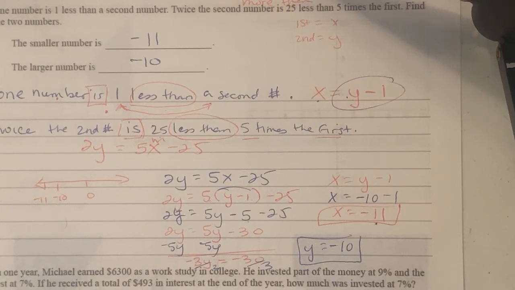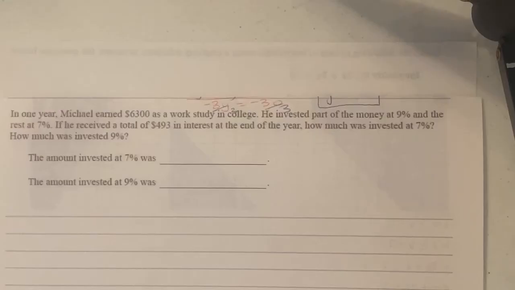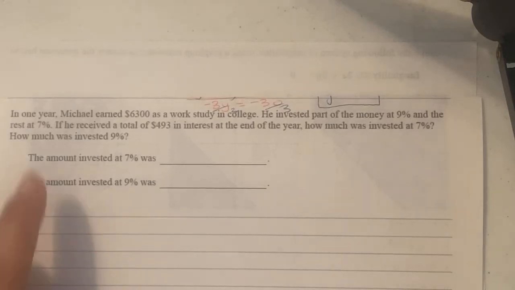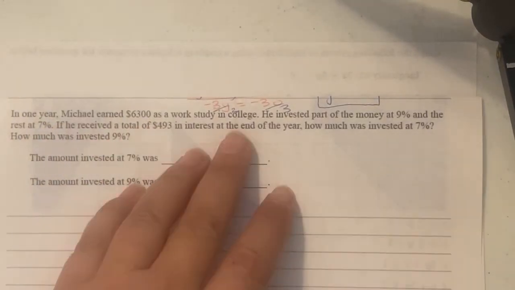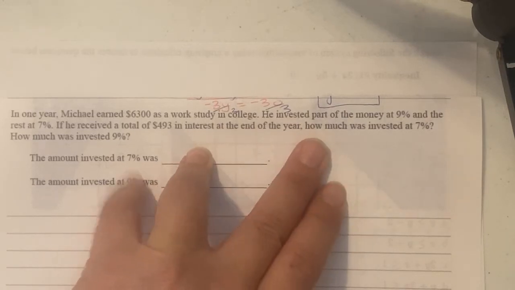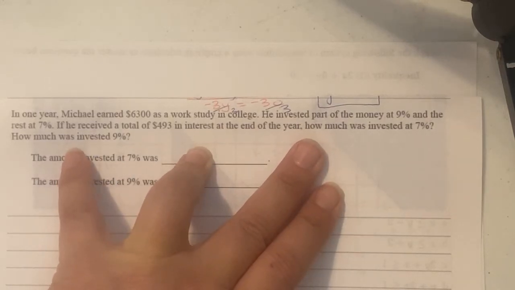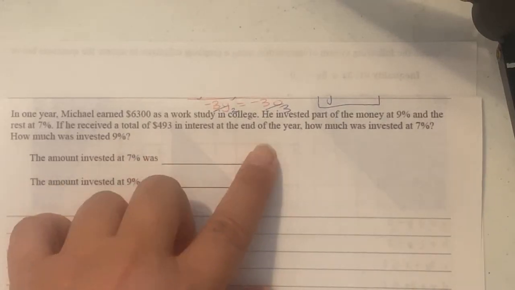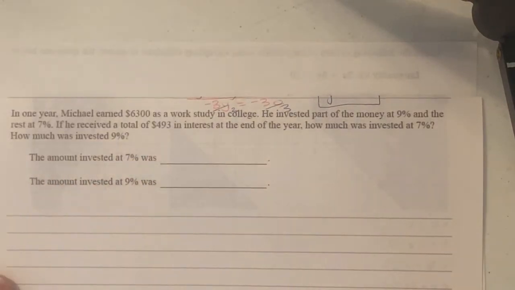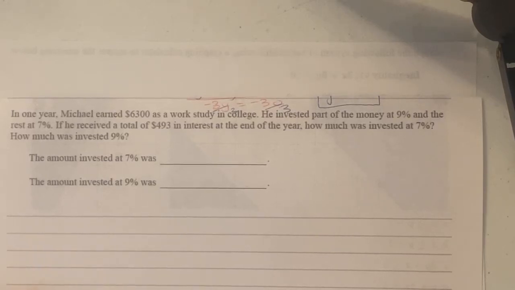Moving on to our next and last example for this section. Okay, it's another word problem. It says in 1 year, Michael earned $6,300 as a work study in college. He invested part of the money at 9% and the rest at 7%. If he received a total of $493 in interest at the end of the year, how much was invested at 7%? How much was invested in 9%?